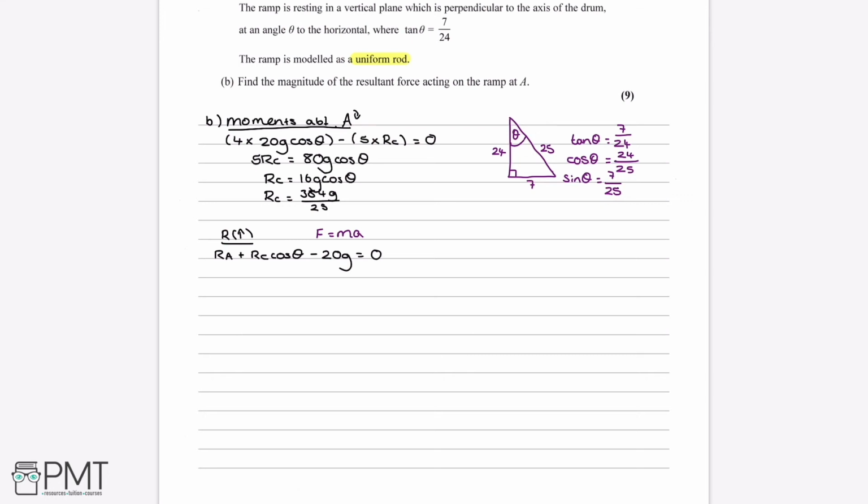So now we are left with RA plus RC cos theta. If we do 384g over 25 multiplied by 24 over 25, we're left with 9,216g divided by 625, and then this is still take away 20g is equal to 0.